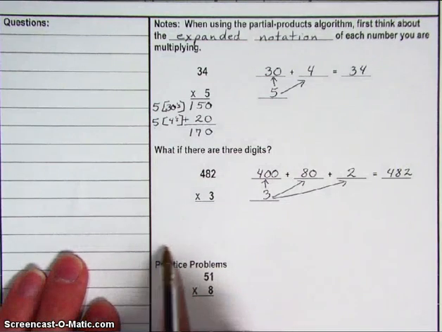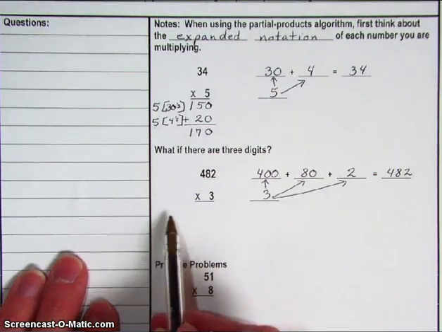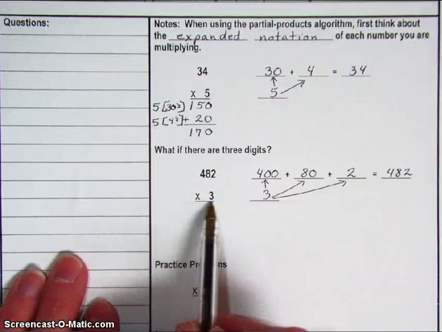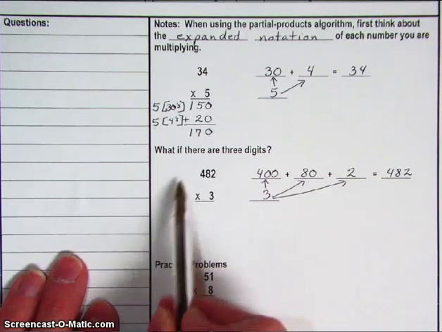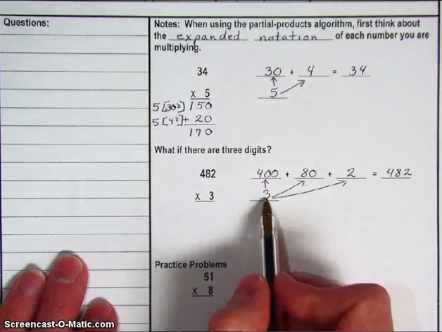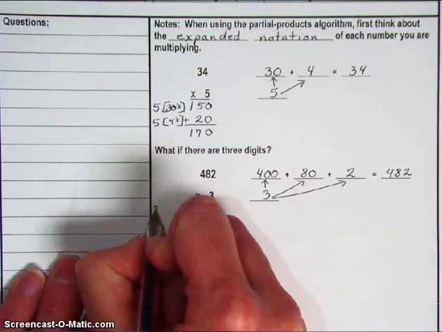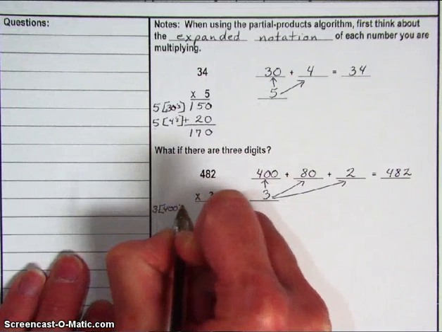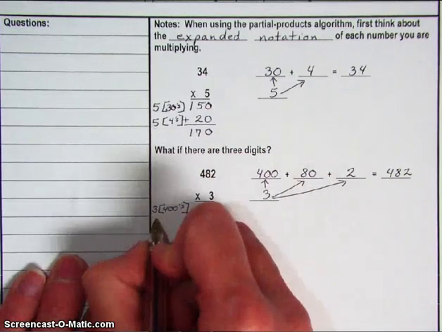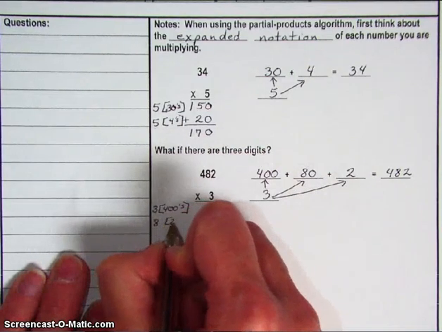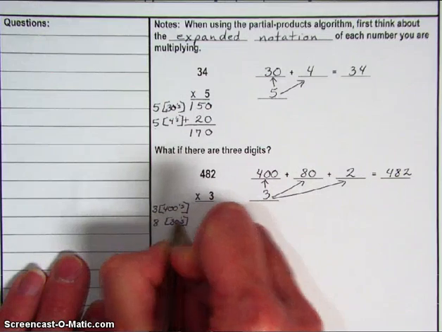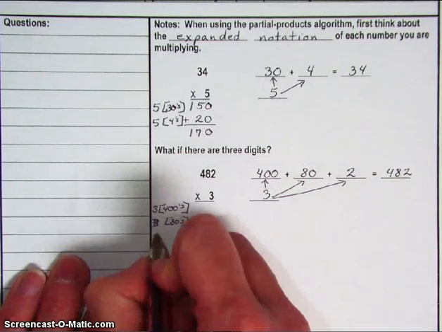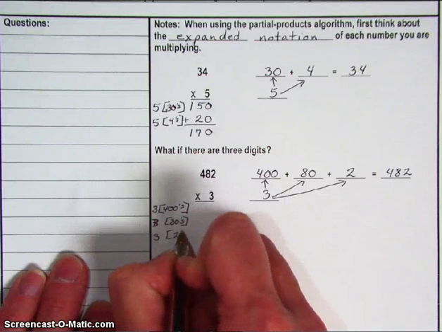Once again, I'm going to write those numbers over here to the side so that I can keep track of what I'm doing, and I'm going to make sure it's below this line so it doesn't get mixed up with the numbers up above. So I'm going to start here with my 3 400s. Then I have 3 80s. And then finally I have 3 2s.